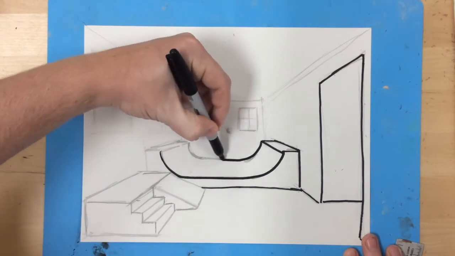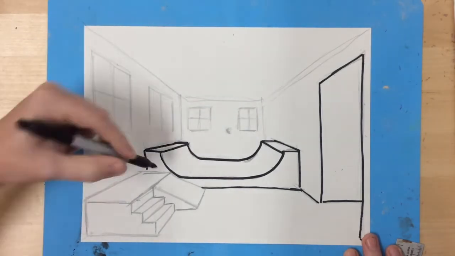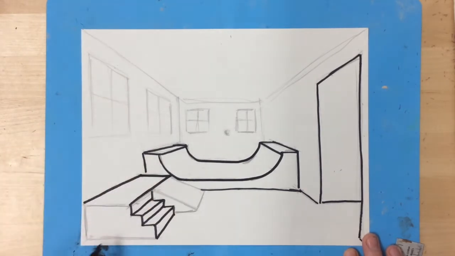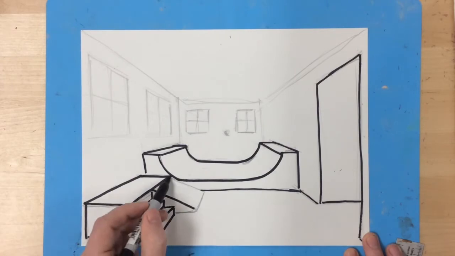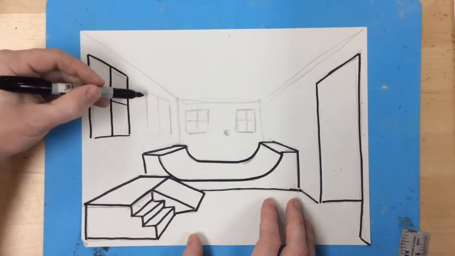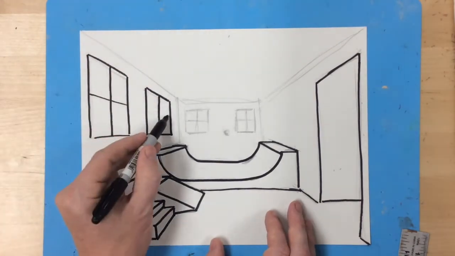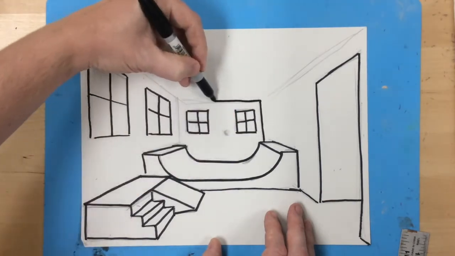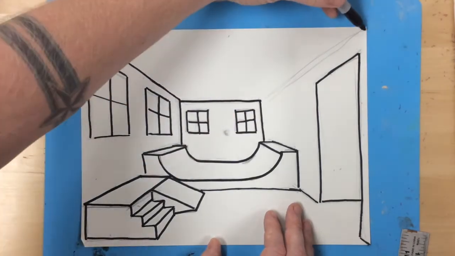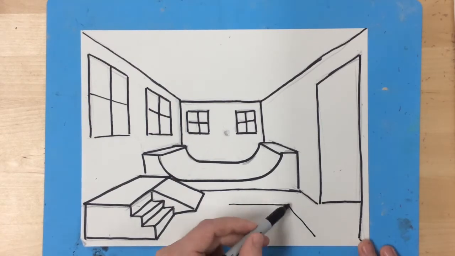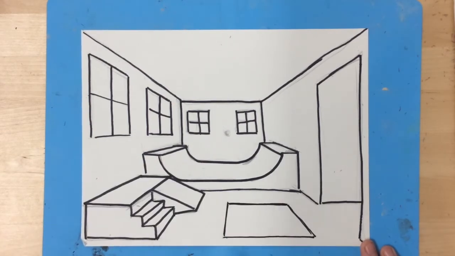At this point, I'm just outlining everything in Sharpie so that it's hopefully easier for you to see where all the different lines are angled. And again, I really want to emphasize lines are generally going to be either horizontal, vertical, or angled towards the vanishing point. I use the term guidelines. Guidelines will guide my drawing to get smaller and smaller as it goes off into space. The guidelines are always angled towards the vanishing point, and connecting lines, lines that connect to guidelines, are always going to be parallel to each other, or generally will be parallel to each other.